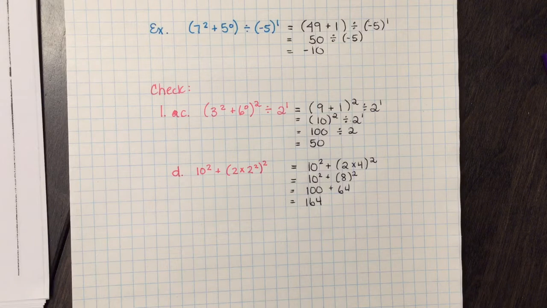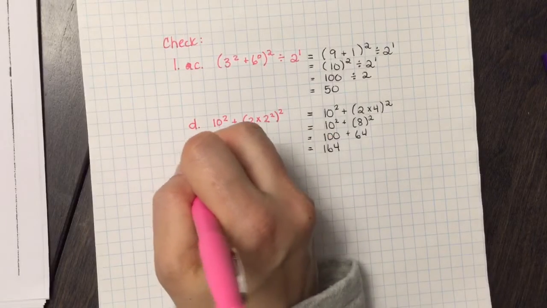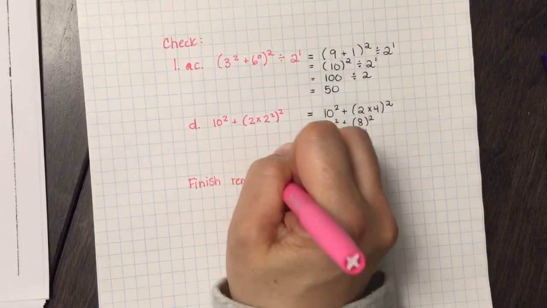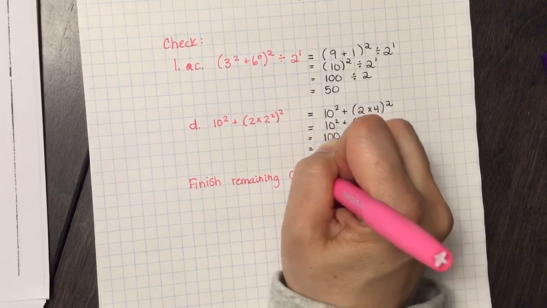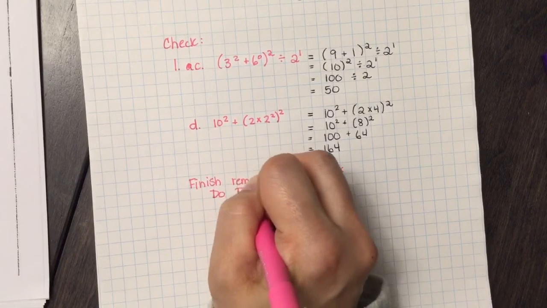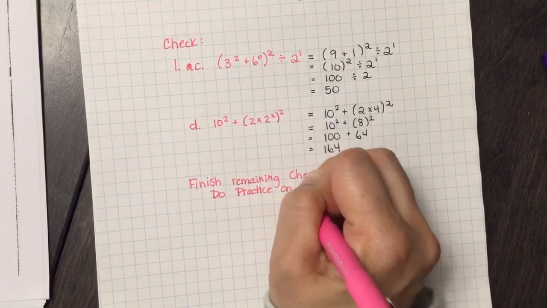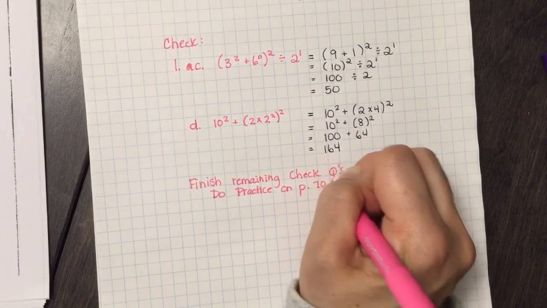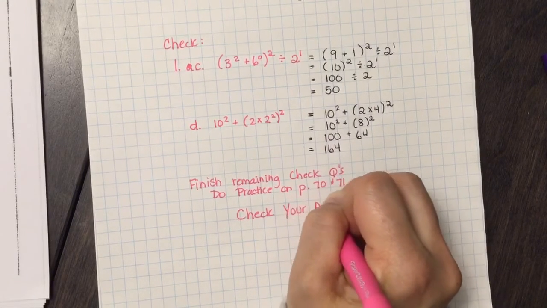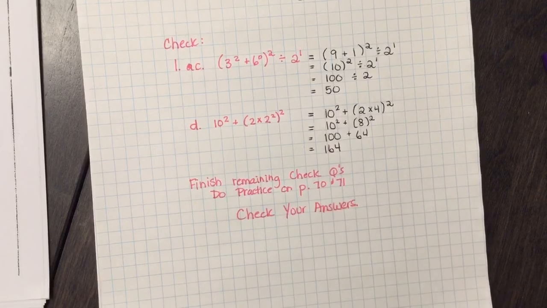Okay, so the next question is just a problem-solving question, and then comes the practice, which I'd like you to do. So finish the remaining check questions, and then do practice on page 70 and 71, and then check your answers to the key, okay?